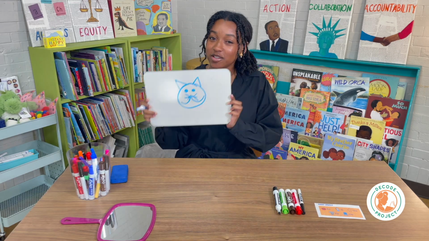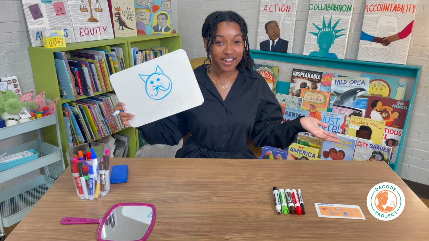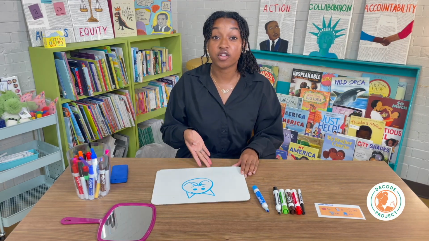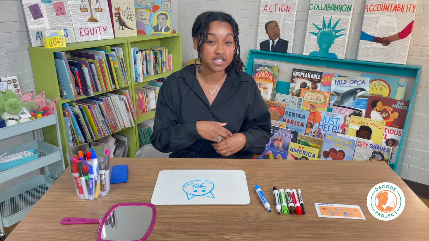Okay, time's up. Can you guess what I drew? That's right, a cat. Let's break apart the sounds that we heard in cat. This is a great opportunity for us to use that segmenting skill that we worked on last time. So let's slow it down. Cat, cat. I hear 3 sounds in my word.